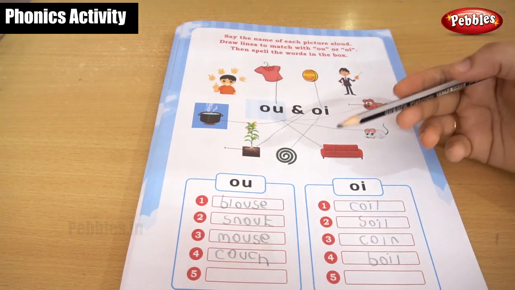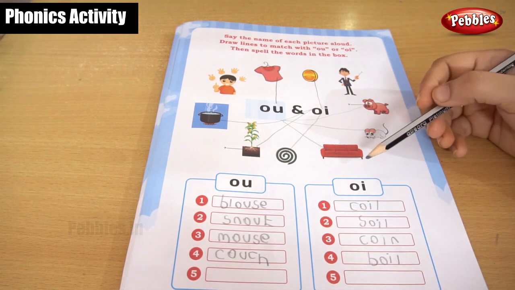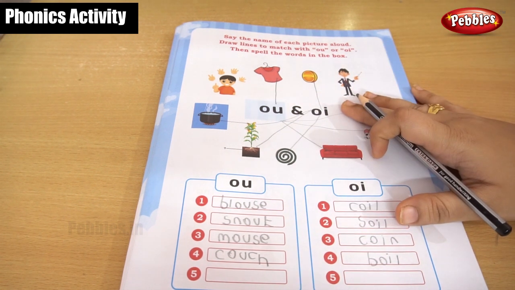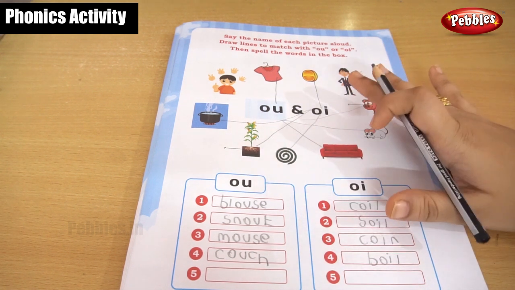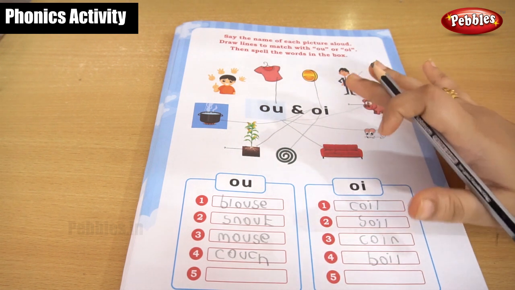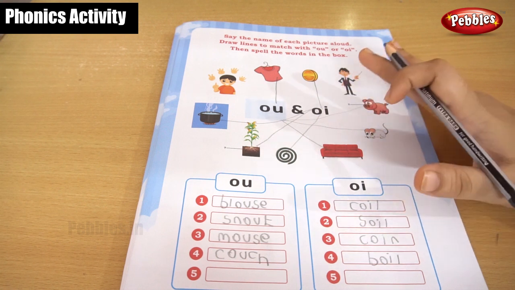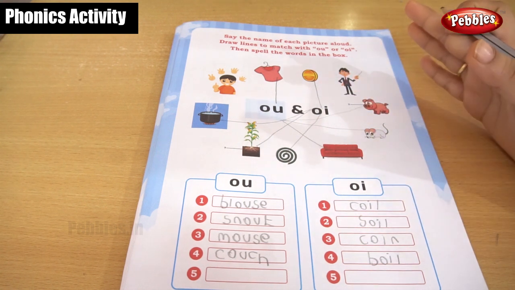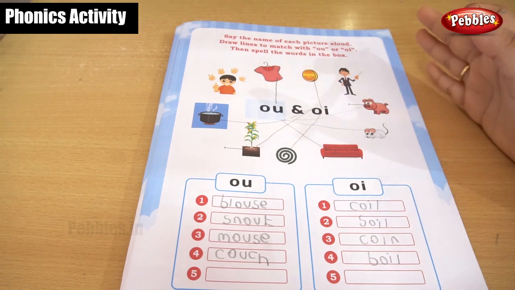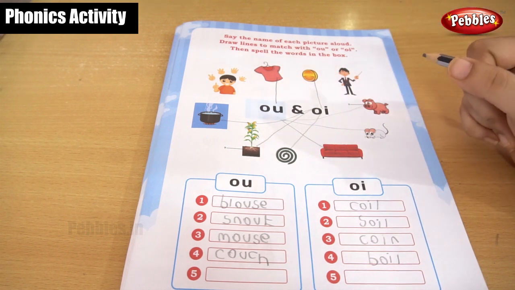So OU and OI sounds. The OU always sounds like ow, ow. OI always sounds like oi. Okay, what is the sound of OU? Ow, ow. What is the sound of OI? Oi. Okay, now did you understand the different sounds of the two-letter words OU and OI? Okay, now let's move to the next exercise.